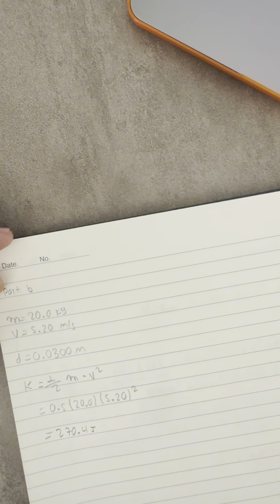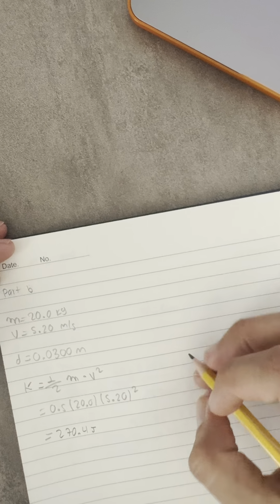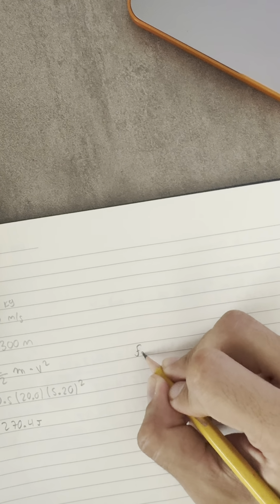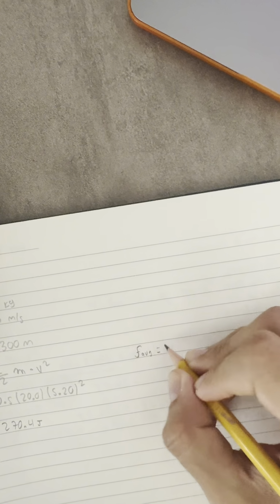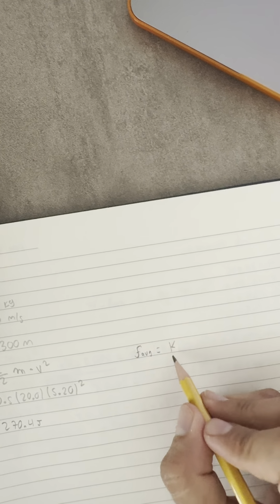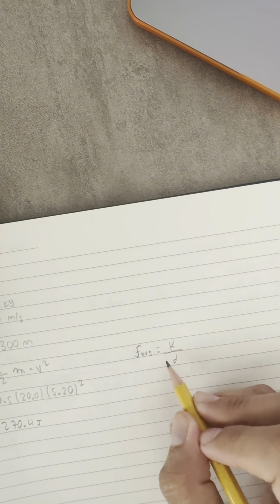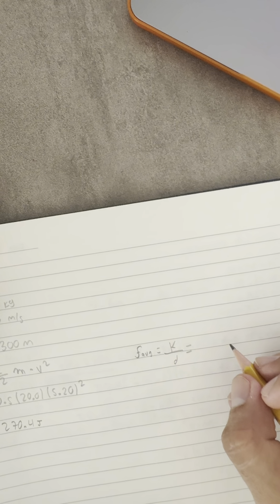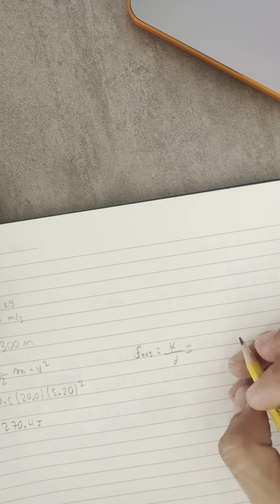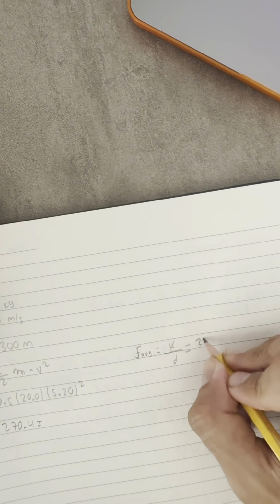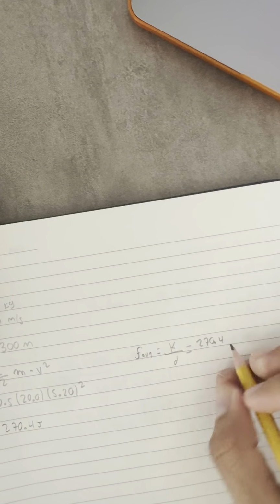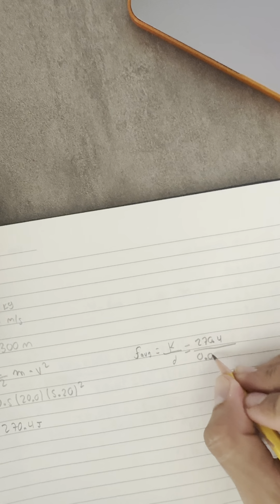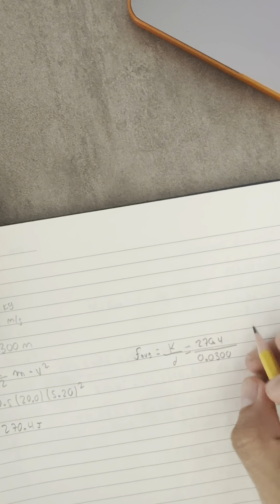Now we need to find the average force. The average force formula is equal to kinetic energy over distance. If we plug in our numbers, this is equal to 270.4 over 0.0300.